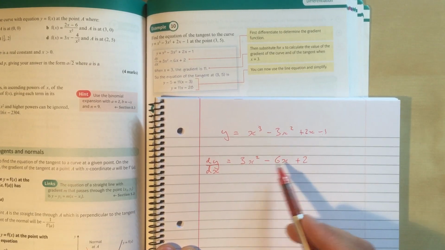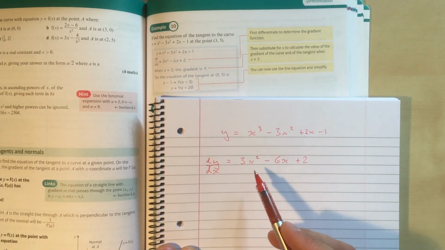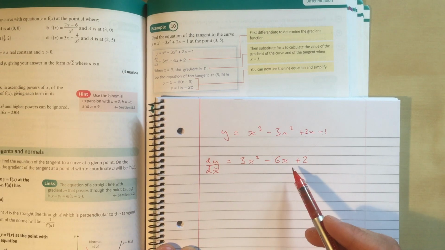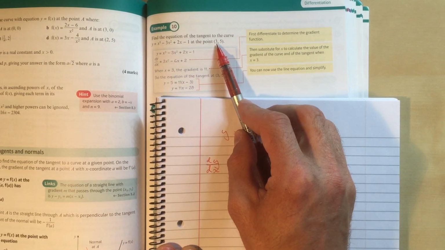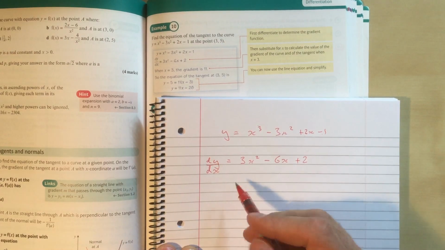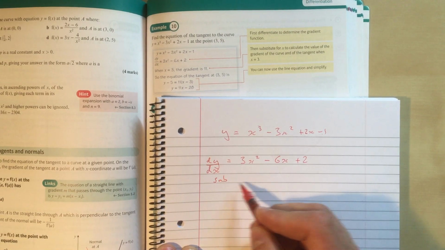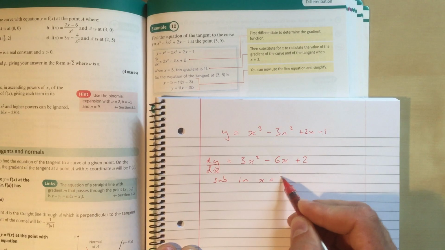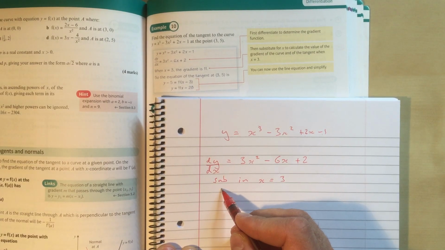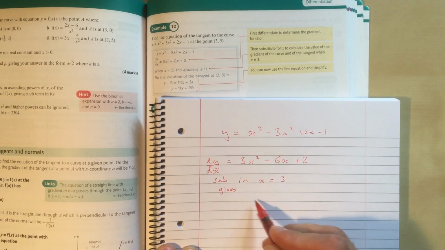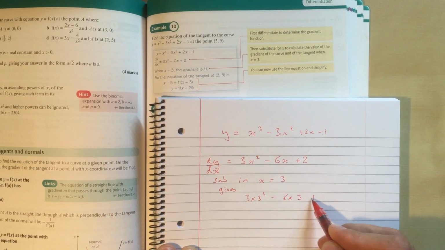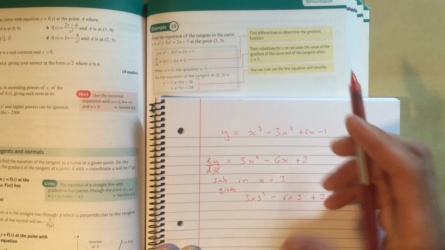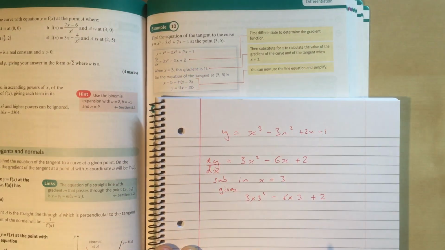If I take an x value and I put it into here, it will tell me the gradient of the tangent to the curve for that x value. I'm interested in the gradient of the tangent to the curve when the x value is 3, okay? So I'll substitute in x equals 3, and that gives me 3 times 3 squared minus 6 times 3 plus 2, and as the book tells us, that turns out to be 11.